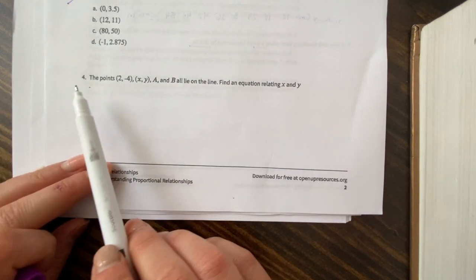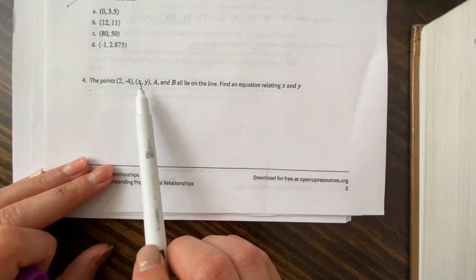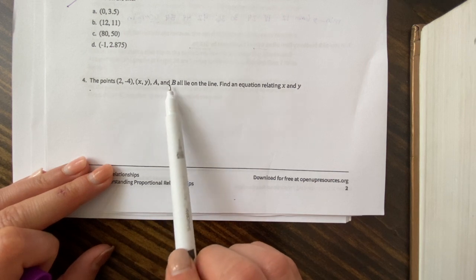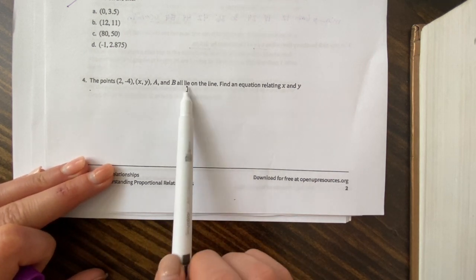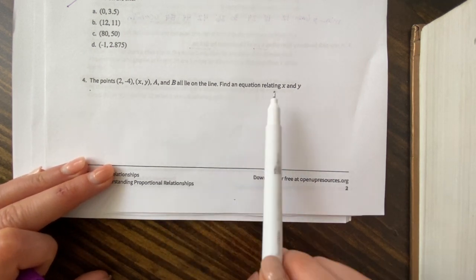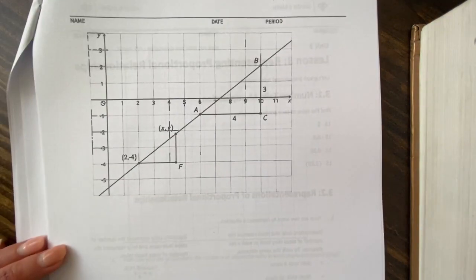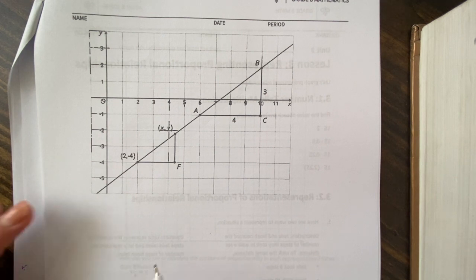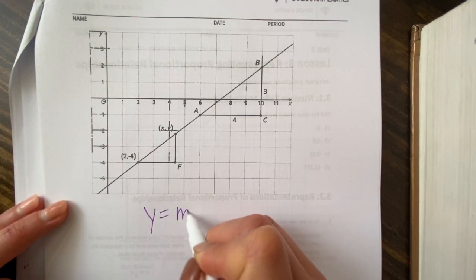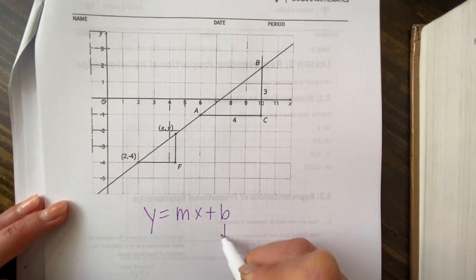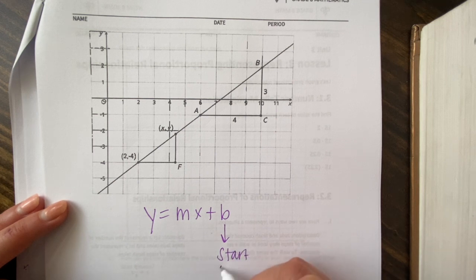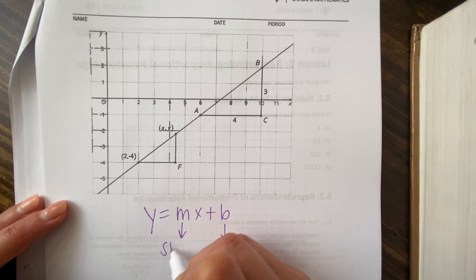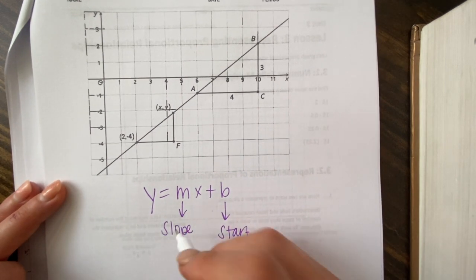So the next problem. The points (2, -4) and (x, y), A and B, all lie on the line. Find the equation relating x and y. So all it's asking you for is y = mx + b. It's asking for your starting point on the y-axis, and it's asking for your slope, rise over run.